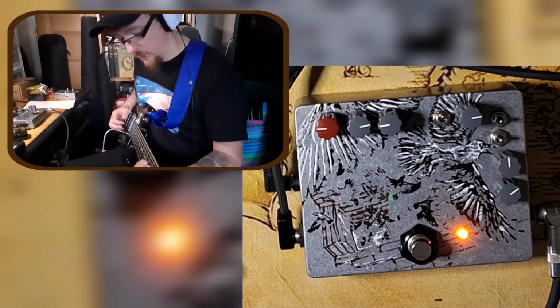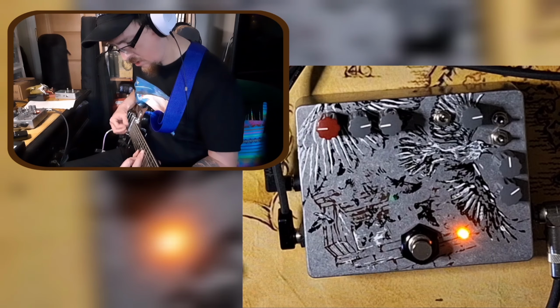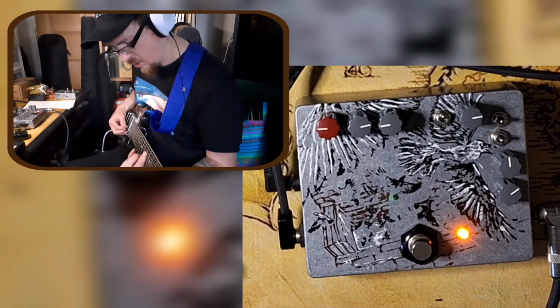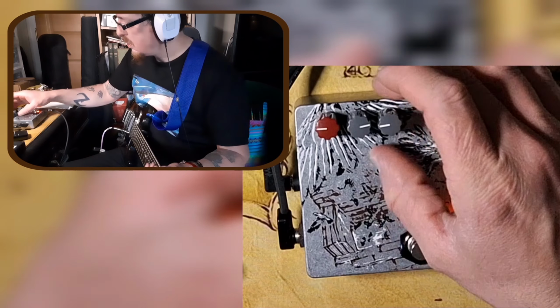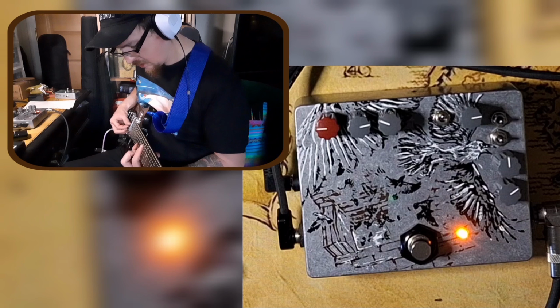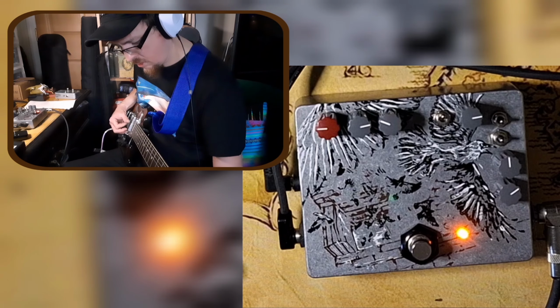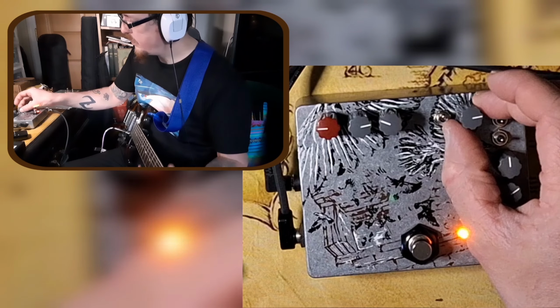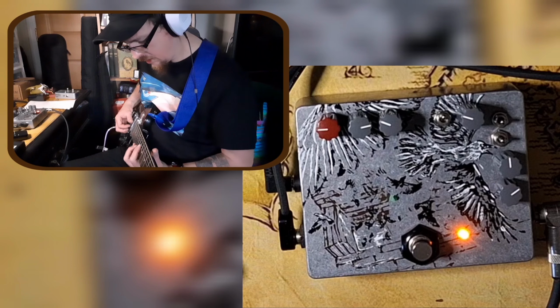I find that super usable. If I want a little more stutter, I'm just going to pull that up ever so slightly. What happens if we bring the mod over this way? We get more synthy notes. Might be overpowering. Let's give it a try.